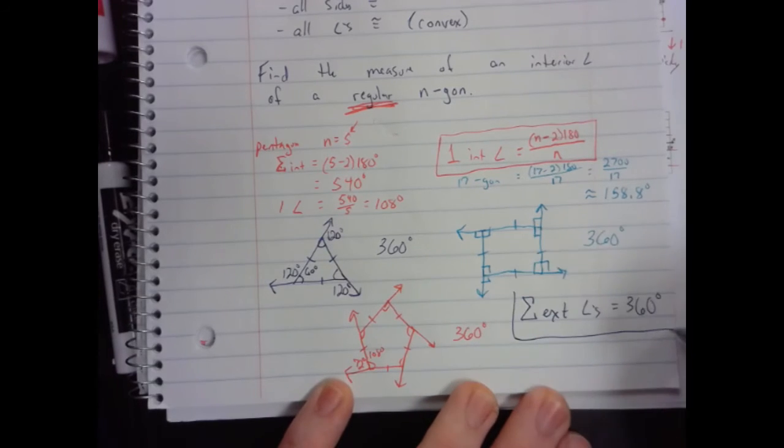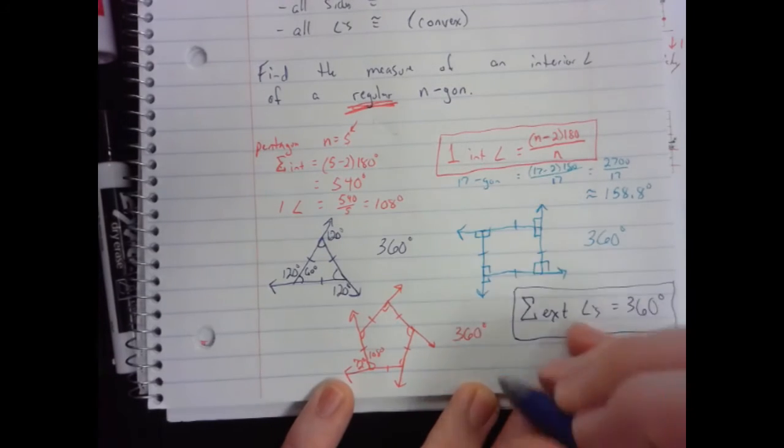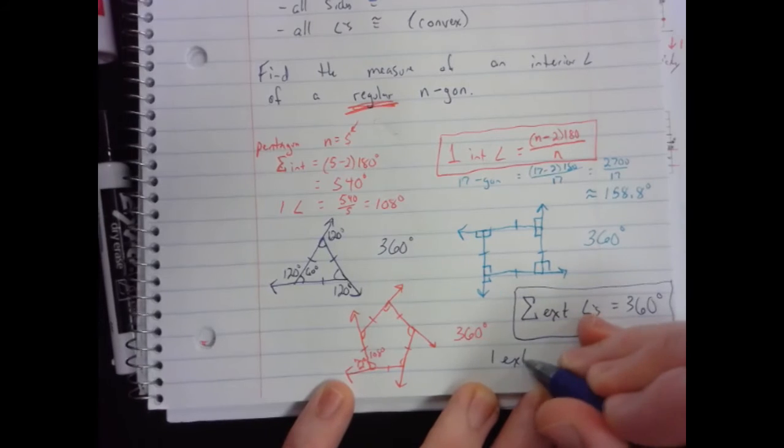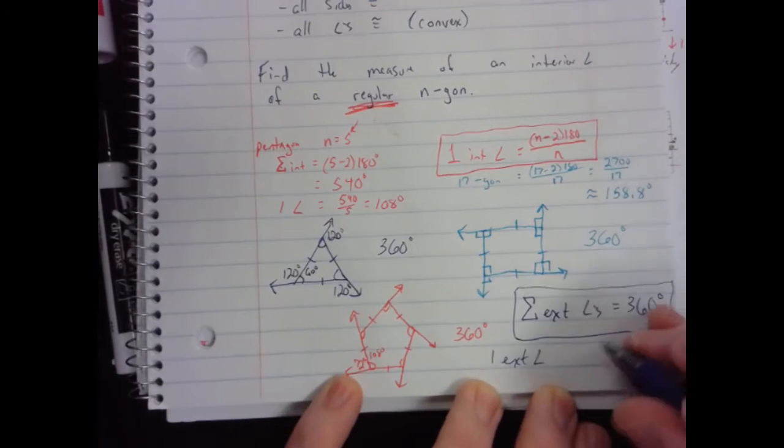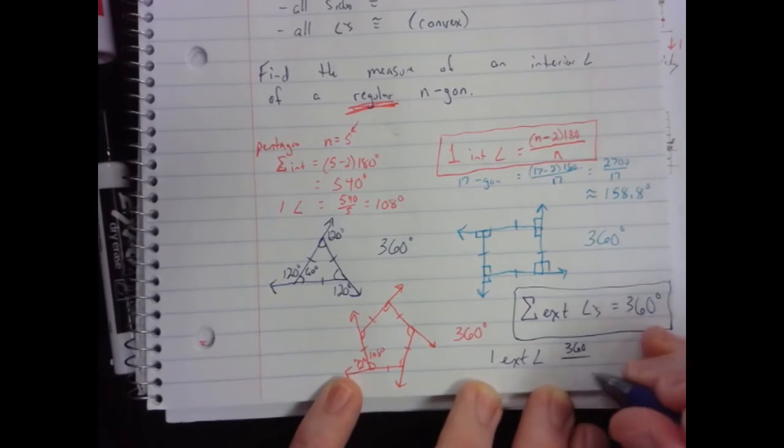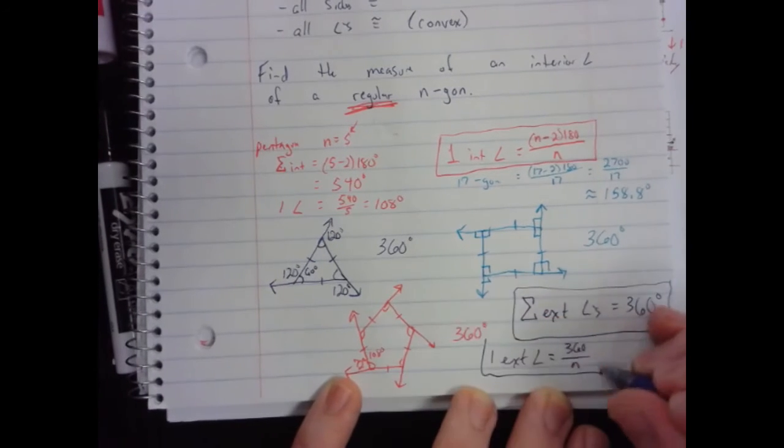So then here, how would I get one exterior angle? This is our third formula here. One exterior angle. Well, I'm just going to take that 360 and divide it by n. Okay, so that's how I get one.